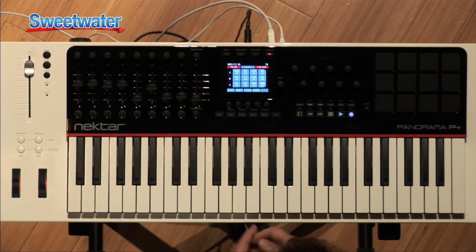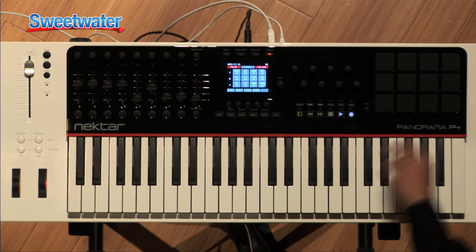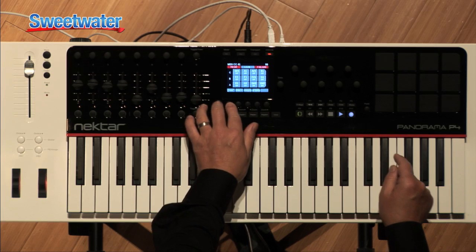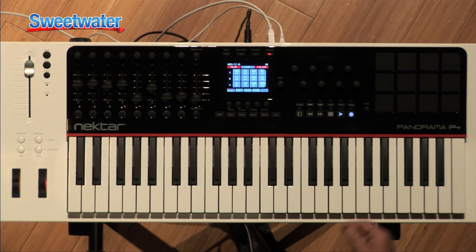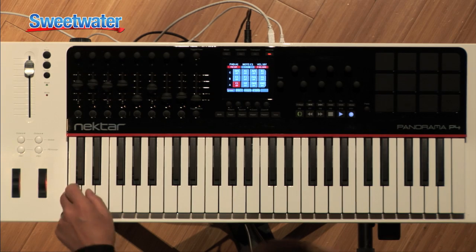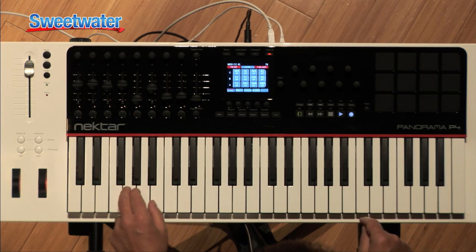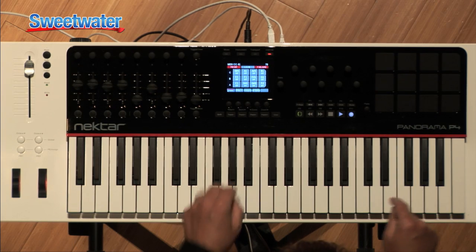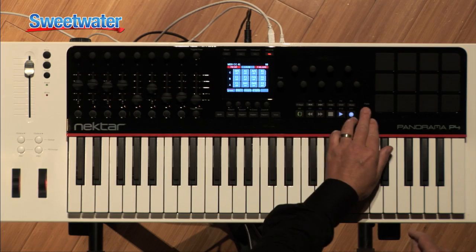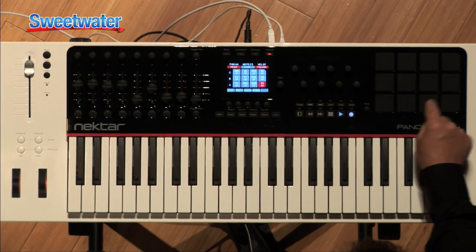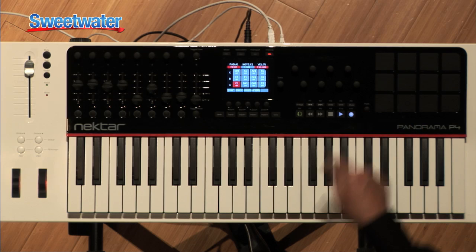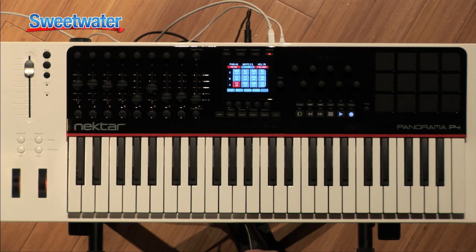The best way to do that is to go into pad map mode and use our learn function. So here I'm going to simply just select a pad, press a key. Select a pad, press a key. And keep going like this. And eventually I will have a selection of sounds mapped out on the pads exactly the way I want it. Very quick and very easy to do.